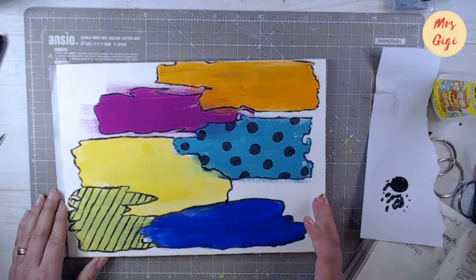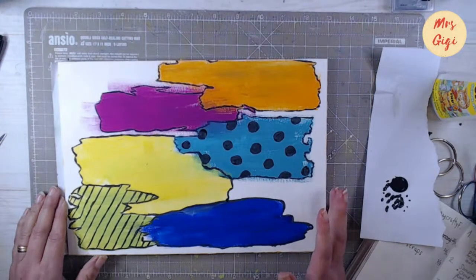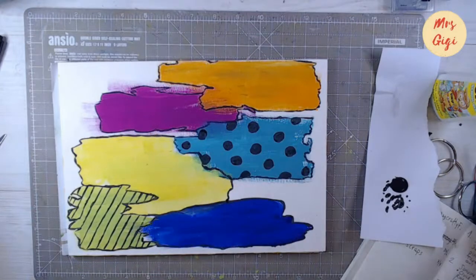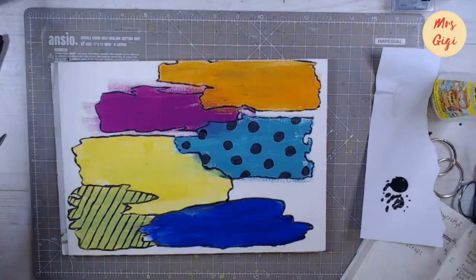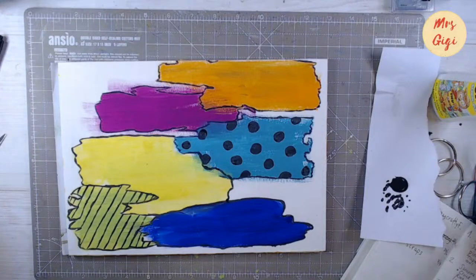Barbara Clark. Oh, yep, I have seen Barbara's Zentangle journal. Yep, it is a really, really nice one.